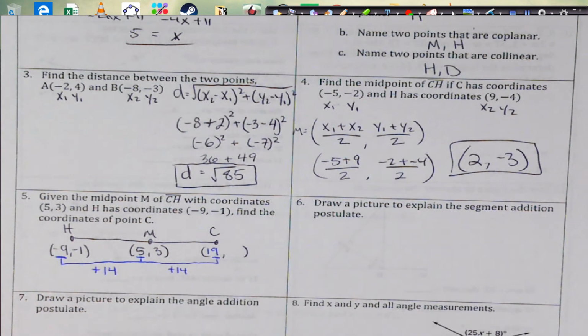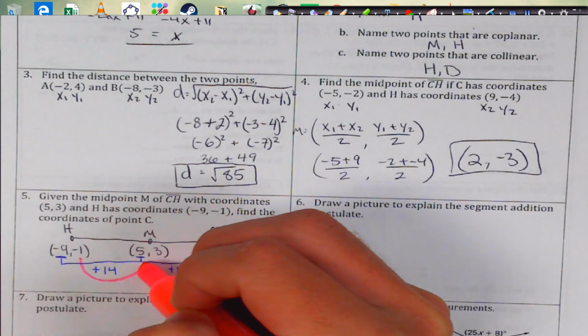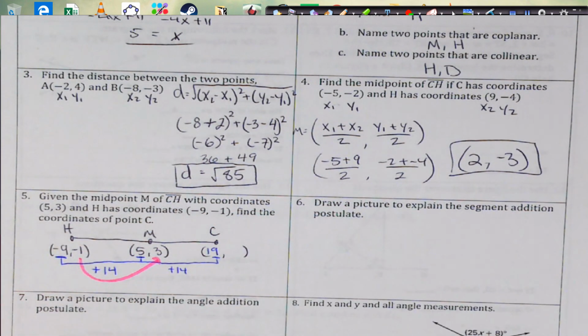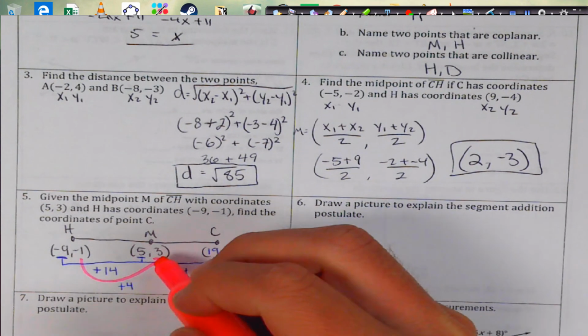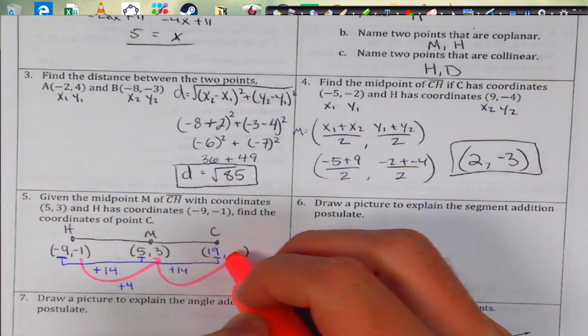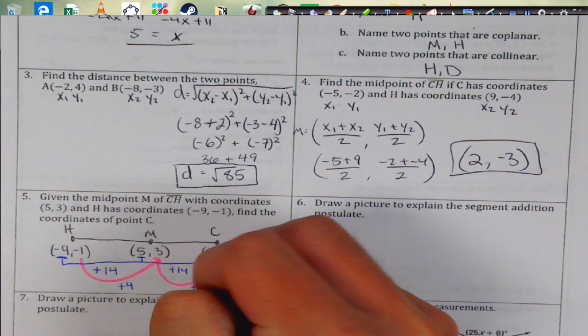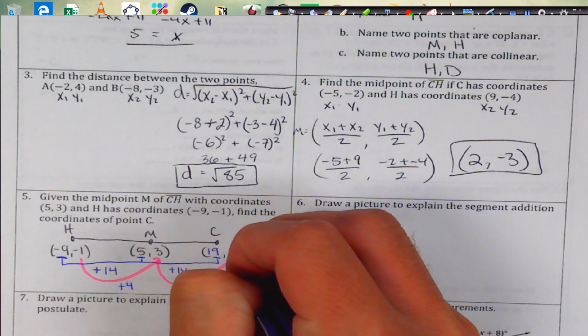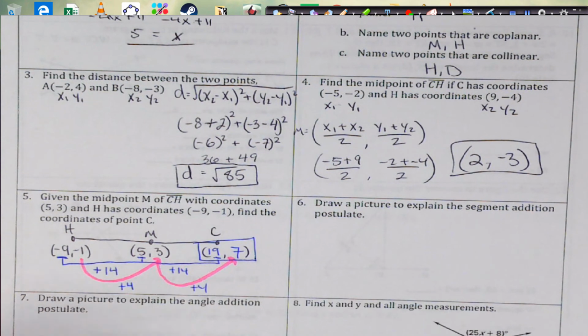Okay? And then we're going to do the same thing. Let's use the pink one though. And we're going to go from -1 to 3. So how do I go from -1 to a +3? Well, we have to add 1 to get to 0, and then 3 more, so that's going to be +4. And then we need to do it again and add 4 again. So that's going to be 3 plus 4, which is going to give us 7. So that's our final answer, (19, 7).